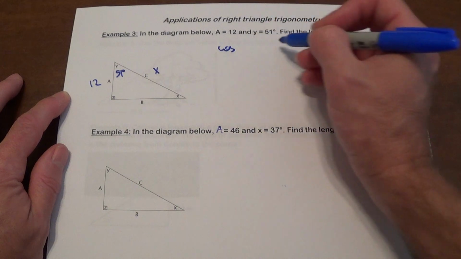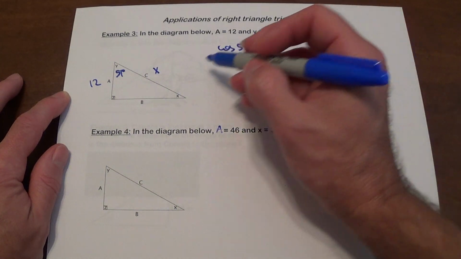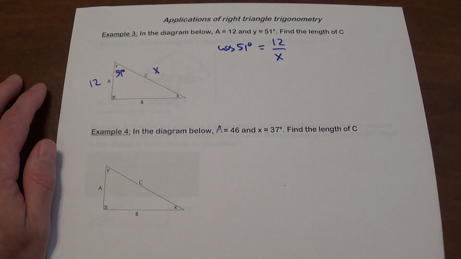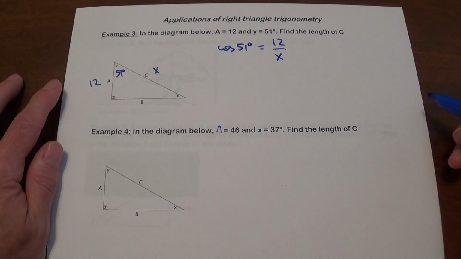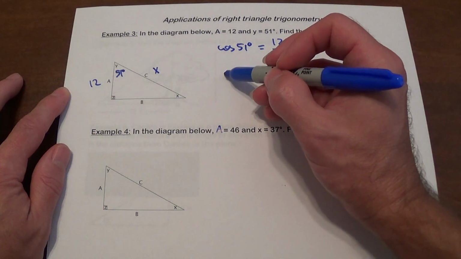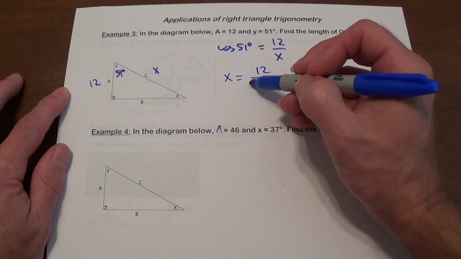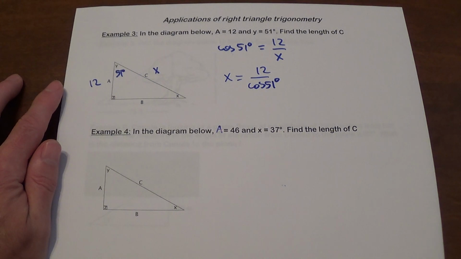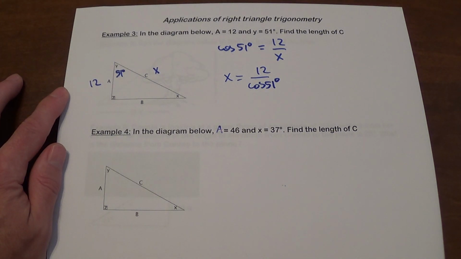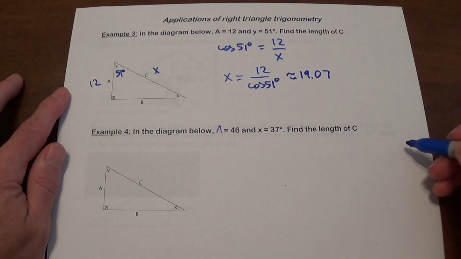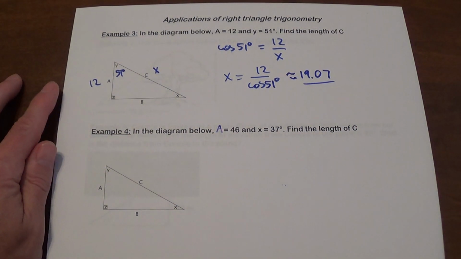So we can say that cosine 51 degrees equals adjacent, which is 12, over the hypotenuse. Please note that x is in the denominator here. I'm going to show you a quick trick here. Basically what you do if you want to solve it, you just switch this cosine with this x. And you're going to get x equals 12 over cosine 51 degrees. So we type it in the calculator. 12 divided by cosine 51, and that's going to give you 19.068, so approximately 19.07. Here's that answer.